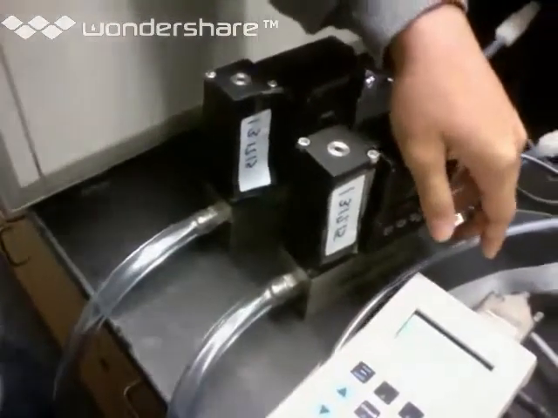Okay, can you see it? Lower it a little bit.